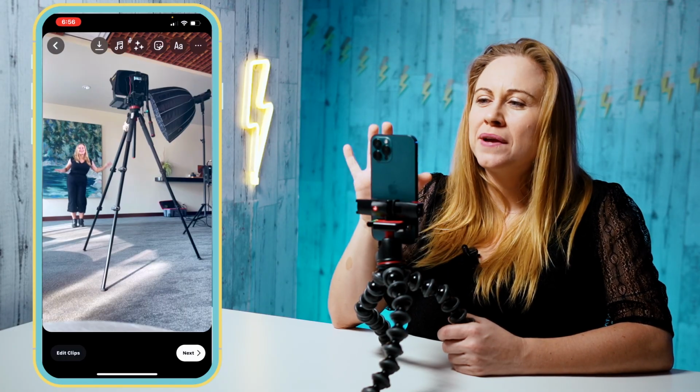There we go. And then once you have all your clips added, the same thing applies. You can save your video. You can add the filter to the entire video if you want to create a more authentic look for it. And there you have it. Now you know how to create your end of year reel.